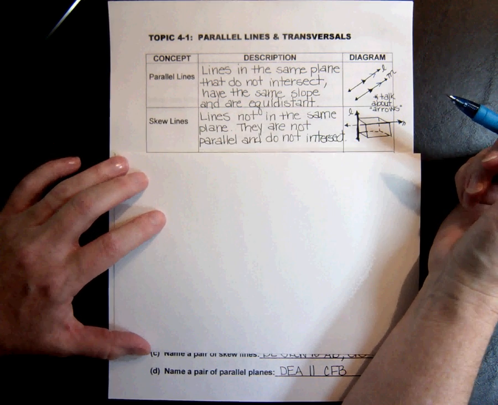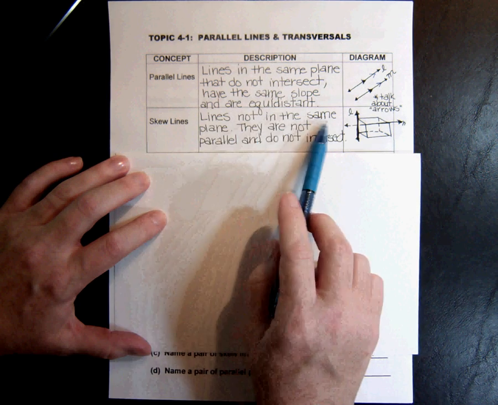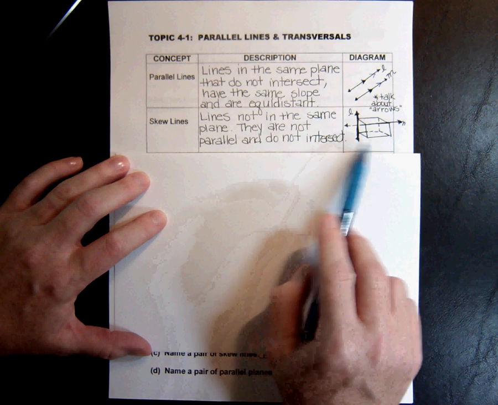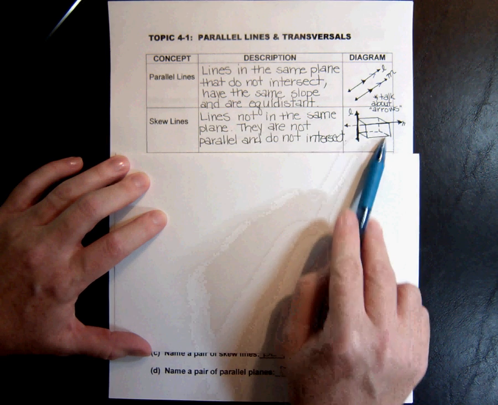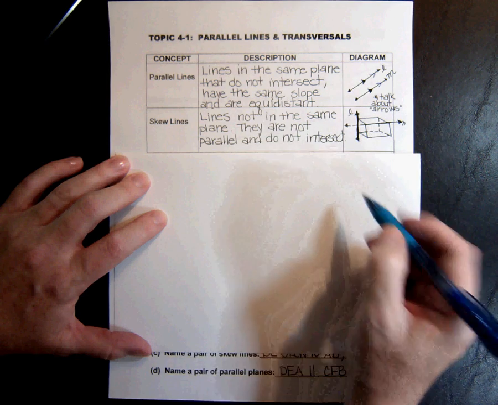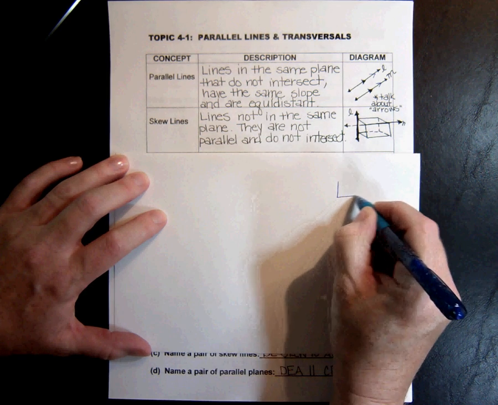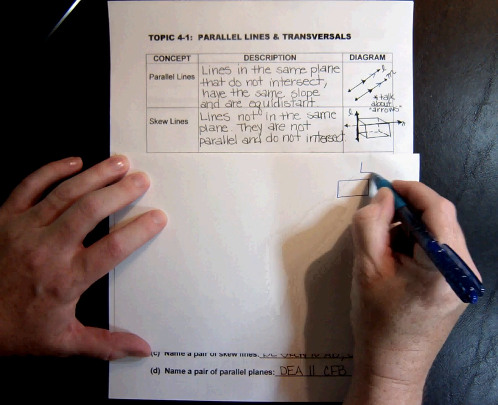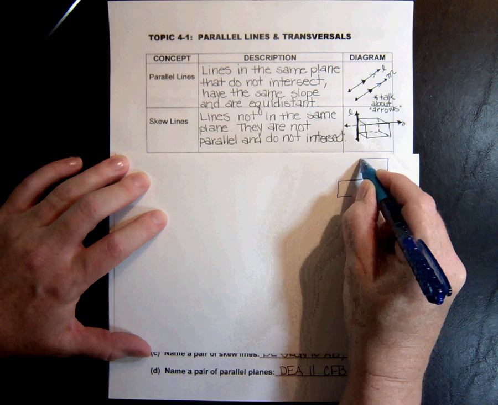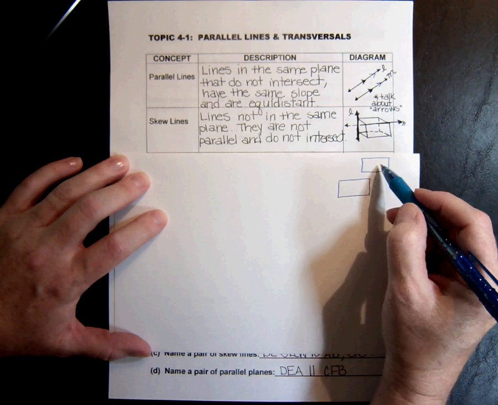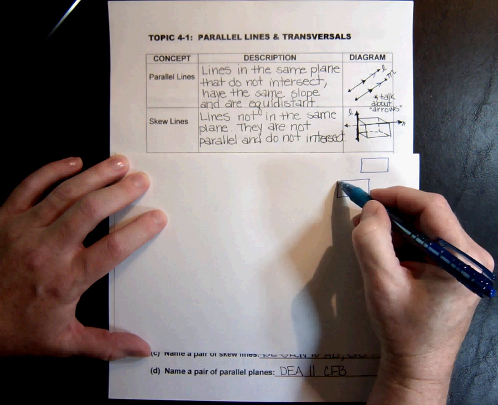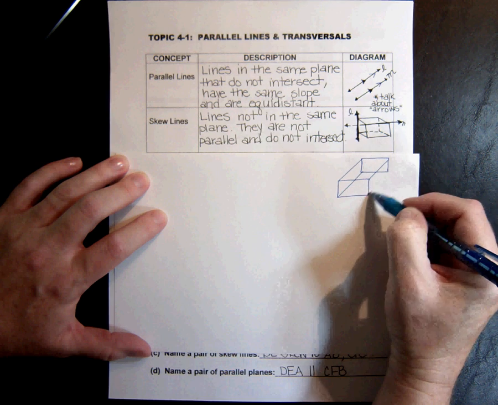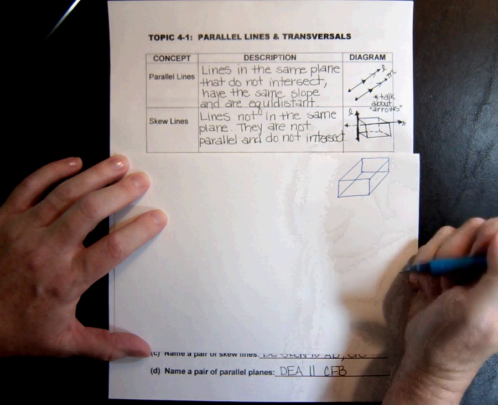Skew lines. Lines not in the same plane, and they're not parallel and they do not intersect. So draw the diagram three-dimensionally. Sometimes I teach kids how to draw a rectangular prism. If you draw a rectangle, and then draw another rectangle similar in shape, slightly higher and off to the right, connect the top to the top and the bottom lines to the bottom lines, you can actually make a three-dimensional figure.